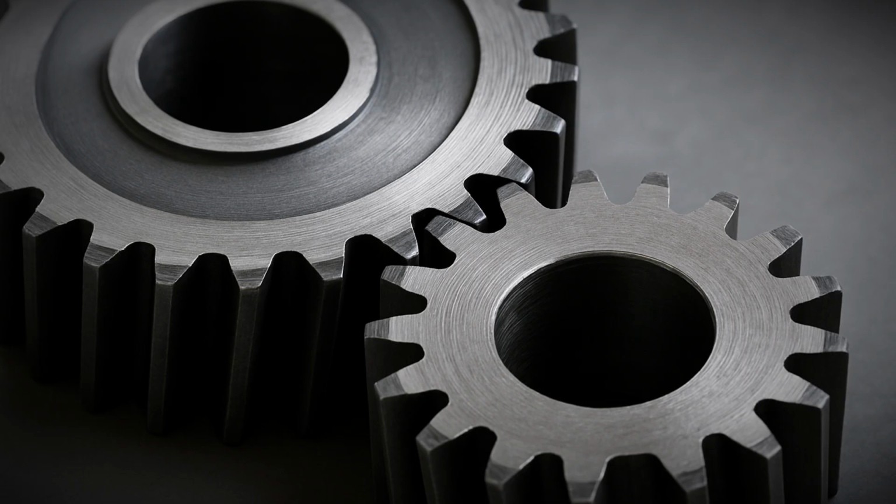Spur gears are among the most commonly used gears and are characterized by their straight teeth, which are mounted on parallel shafts. They are simple to manufacture and efficient under moderate loads and speeds. These gears are typically found in applications where noise is not a primary concern, such as industrial machinery, conveyor systems, and mechanical clocks.